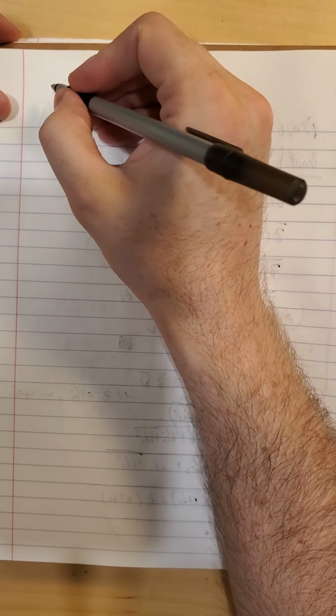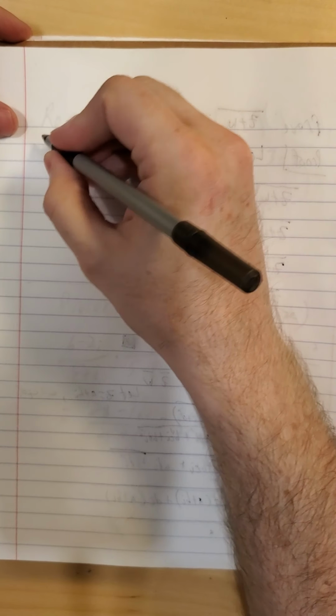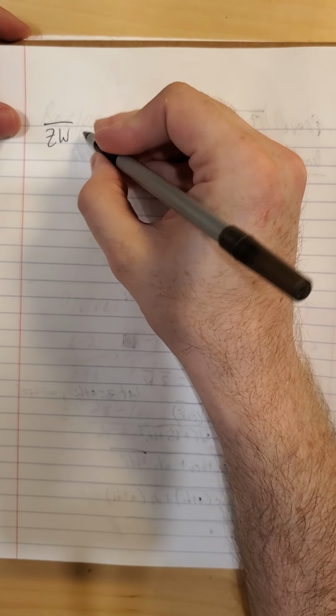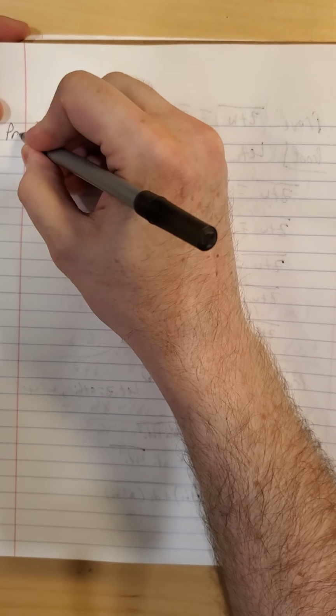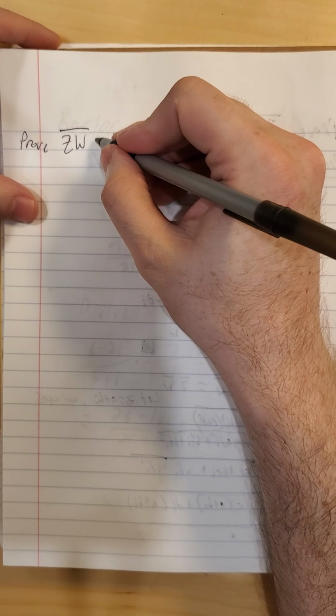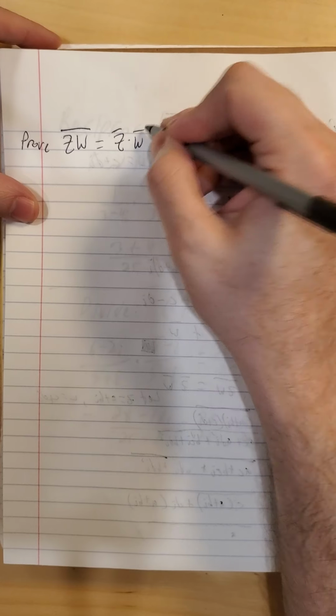Okay, in our next proof, we'll see that the conjugate of a product is the product of conjugates. Kind of a similar proof, a little bit longer, but not terrible. So what we're looking to prove or show is that the conjugate of the product ZW is Z conjugate times W conjugate.